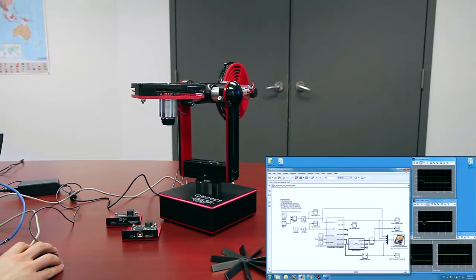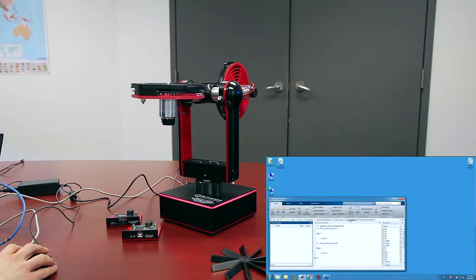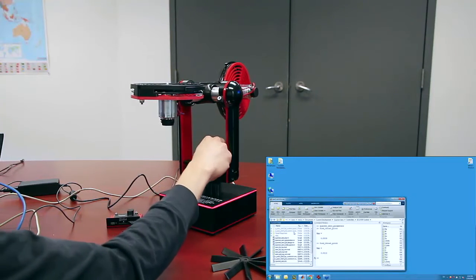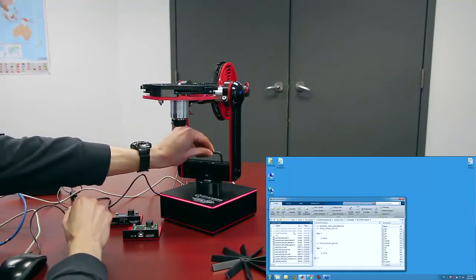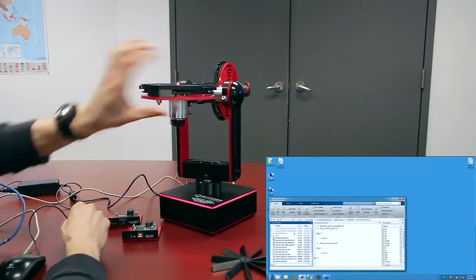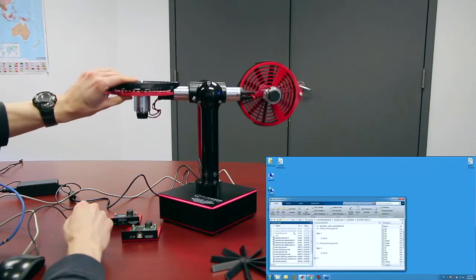So now let's switch gears and do the full TUDOF configuration, right? If I want to go to TUDOF control, I'm just going to take the Allen key off. So I remove the Allen key and I put it back in here. So now the yaw is free to move again, and so is the pitch.